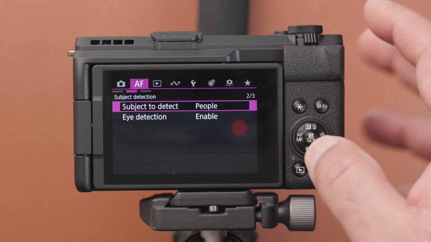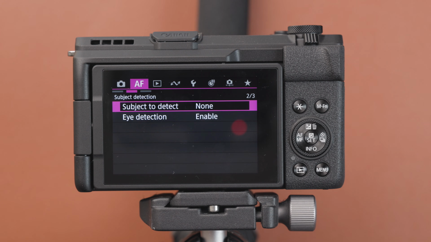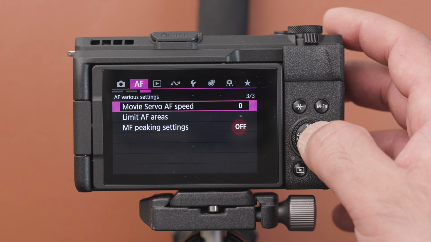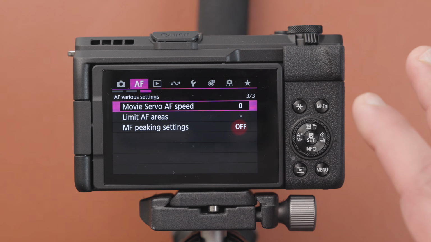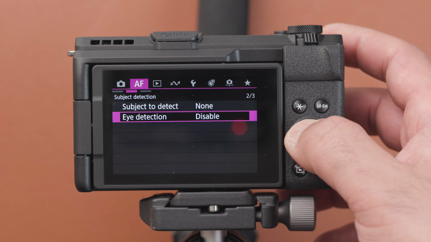Next, subject to detect, you're going to click none here, because you are shooting products, you are recording B-roll. You don't want the camera to be looking for the face. You're going to disable everything, and autofocus speed at 0. It works pretty well. So we're now using the manual autofocus. So these are the best settings.